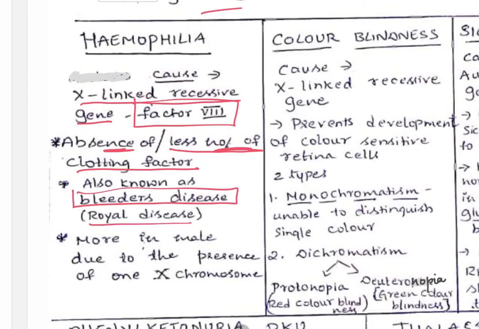Why is it also known as royal disease? Because see, the Queen Victoria's pedigree analysis showed that she was the carrier of this disease, and it is more in males due to the presence of only one X chromosome.